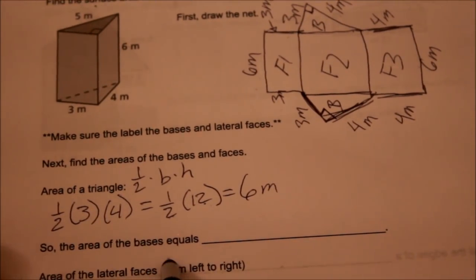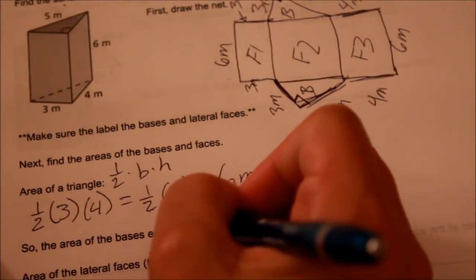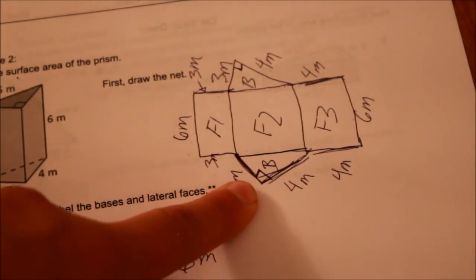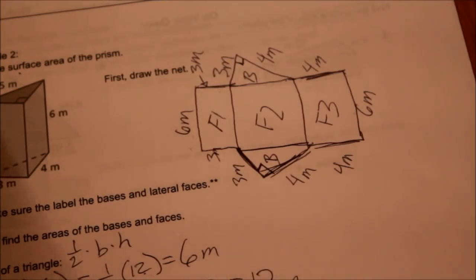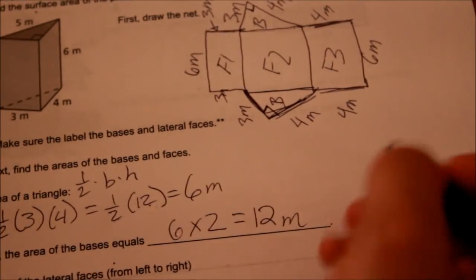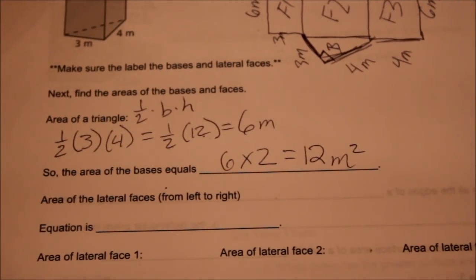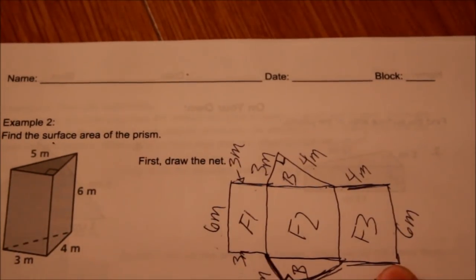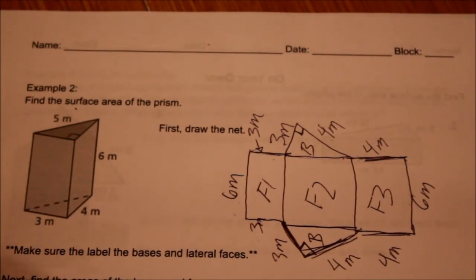So now the area of the bases equals 6 times 2, because we have 6 here and 6 here. So it's going to be 12 meters squared. Now the area of the lateral faces, I'm going to do them from left to right. So I'm going to start with face 1, face 2, and face 3, which is why I labeled them, so that it would make more sense down here.